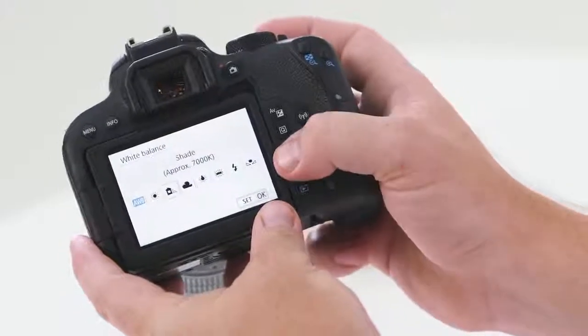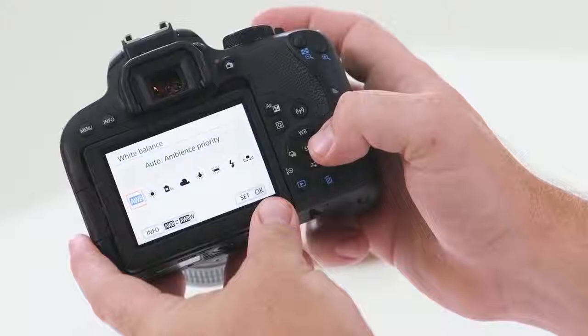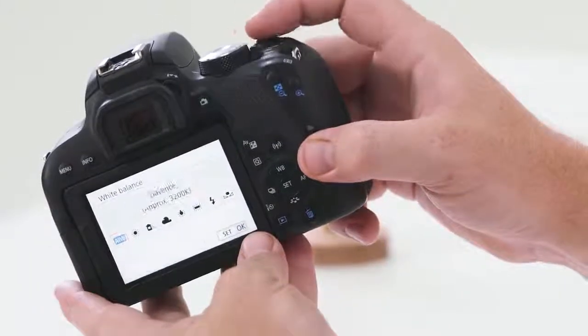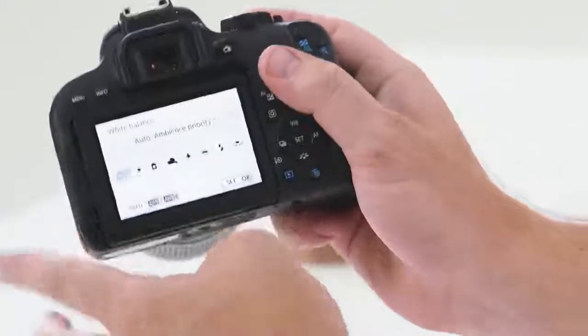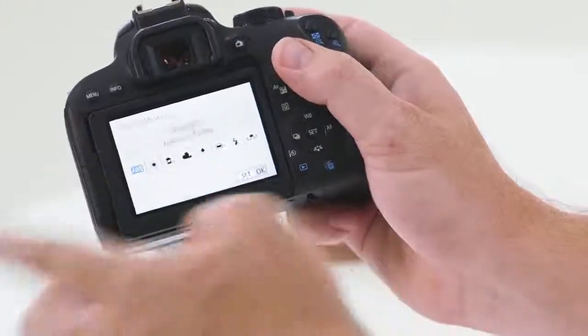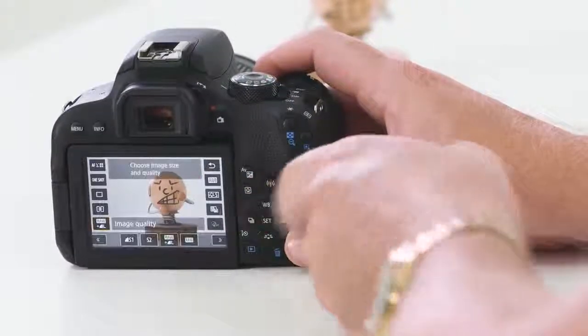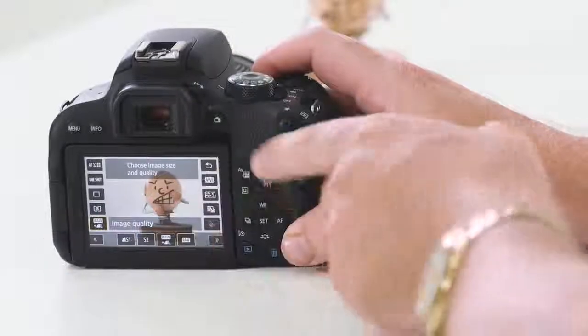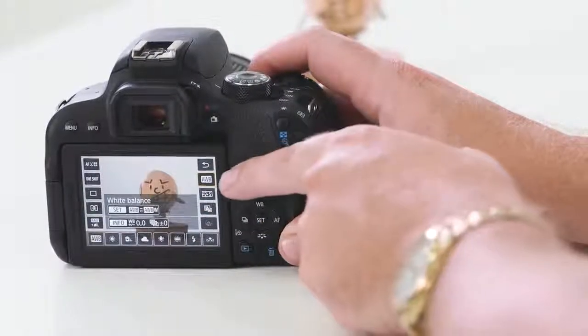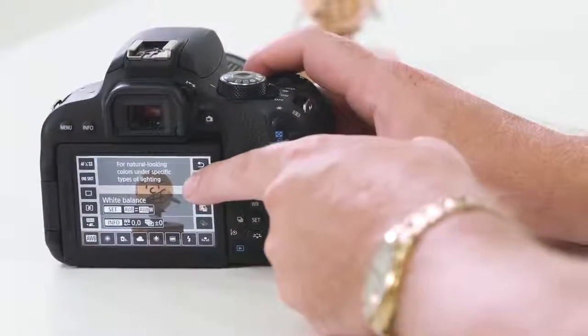We can either select left and right to go through the options, we can use the multi-function dial on top to cycle through them, or we can select with the touchscreen. So let's have a look at what some of the white balance settings are and how they affect our photo. Here in live view, we have our figurine, and if we use the Q button here, which enables our touchscreen, we can select the white balance, which is located up the top right here.